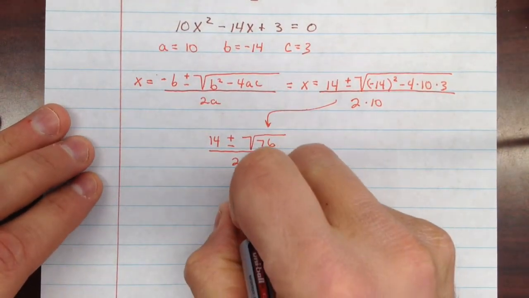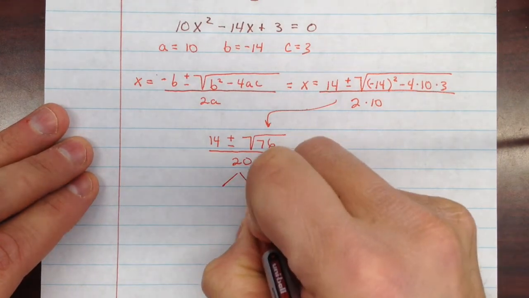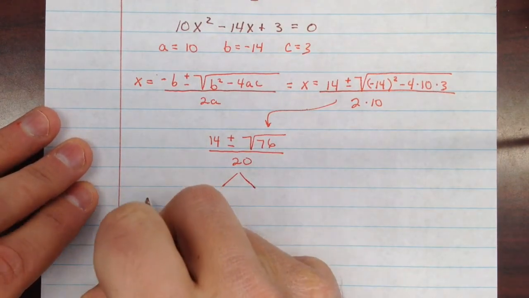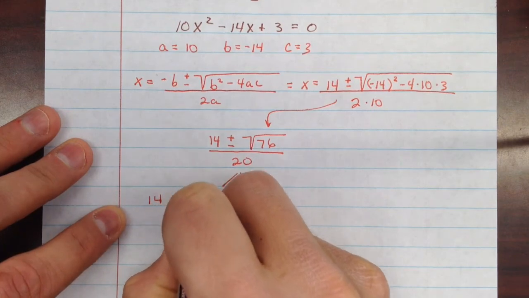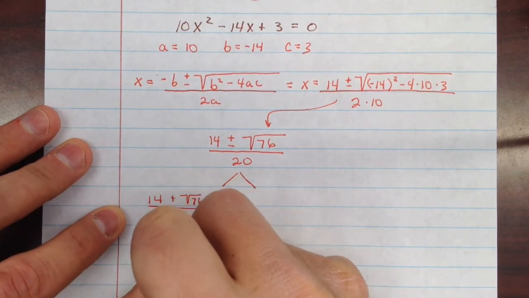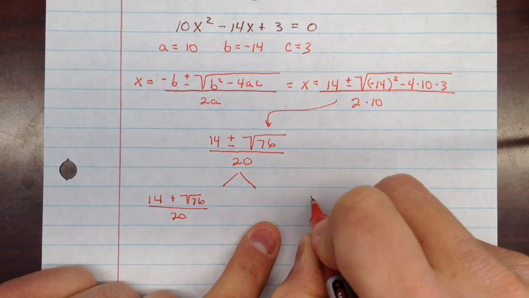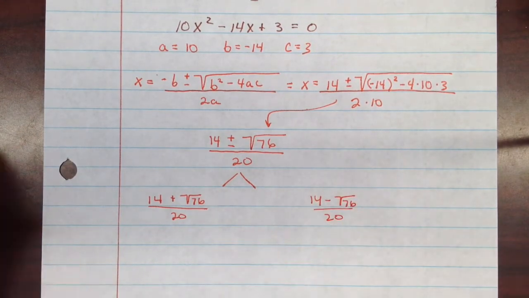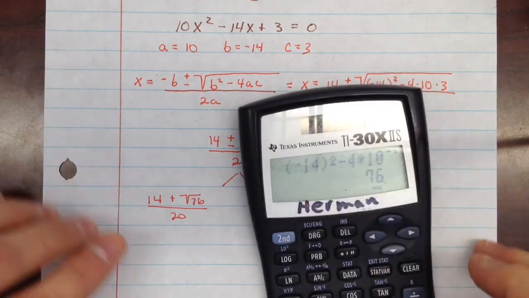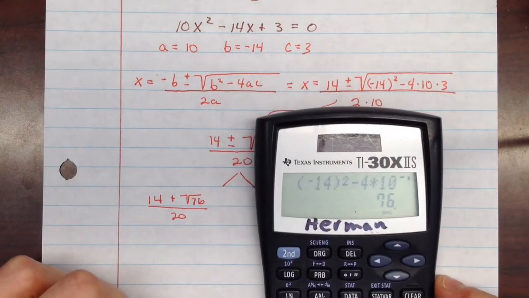And we're going to break it into two parts now. We're going to break it into the part that is plus and the part that's minus. So the first part's going to be 14 plus the square root of 76 over 20. And the other one's going to be 14 minus the square root of 76 over 20. I'm going to bring the calculator back in again so you can see how this works for the first one.